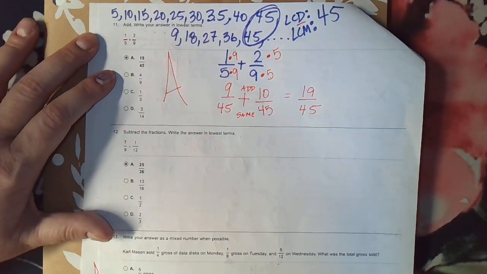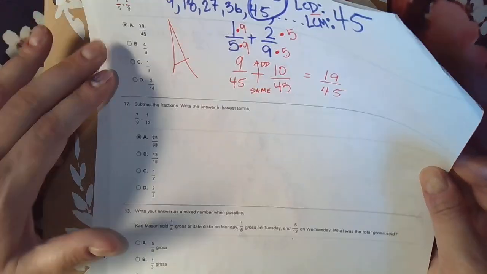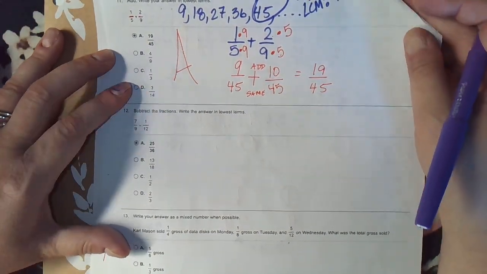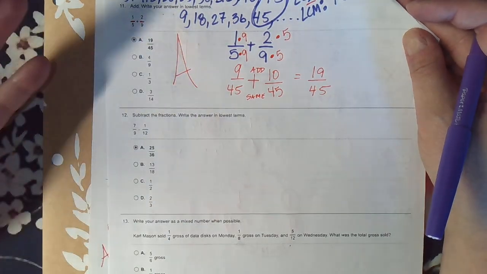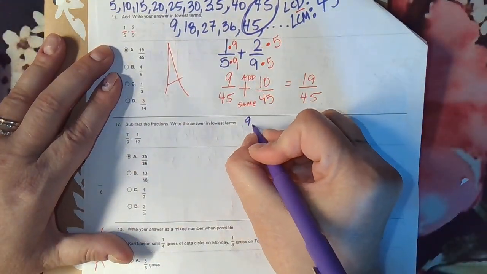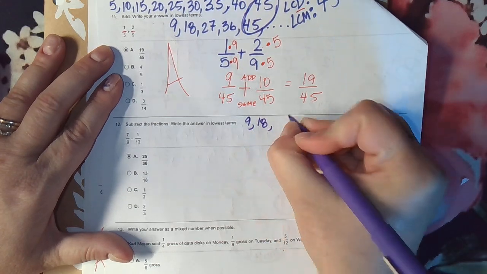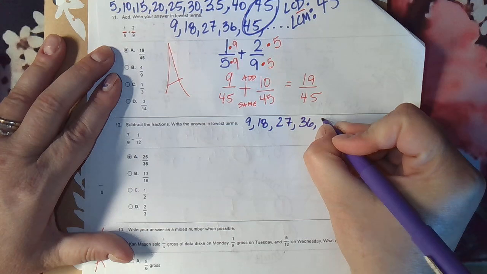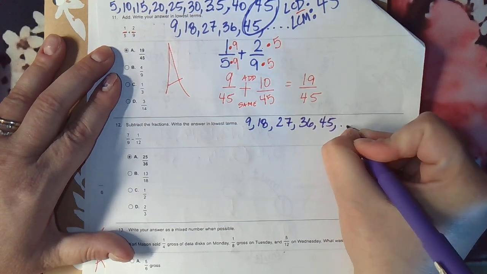Let's keep going. Number 12. It says subtract. Write the answer in lowest terms. Okay, it did not say anything about an LCD, but we still have to do it. So, let's look at our first denominator, 9, and think of all of its multiples. 9, 18, 27, 36, 45.